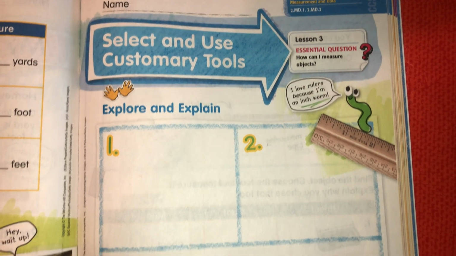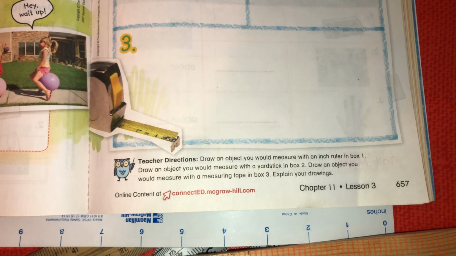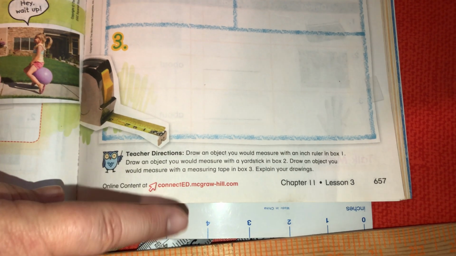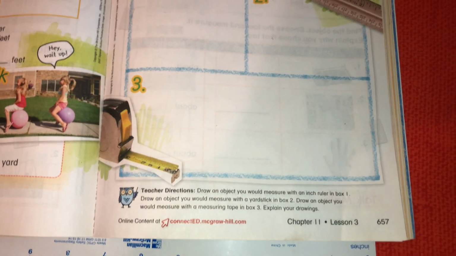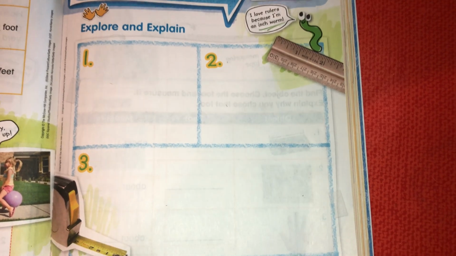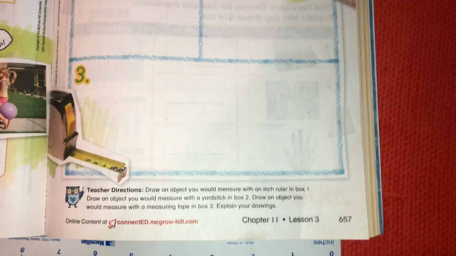If you look at the bottom, there are directions. It says draw an object you would measure with an inch ruler in box 1. Draw an object you would measure with a yardstick in box 2. And in box 3, draw an object you would measure with a measuring tape. And it says explain your drawing.